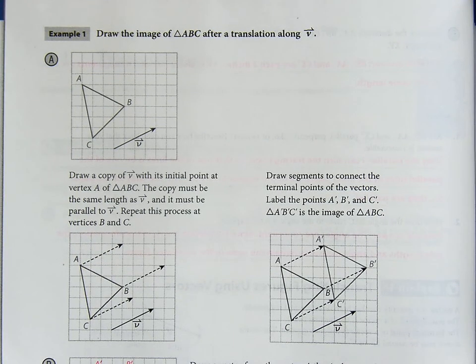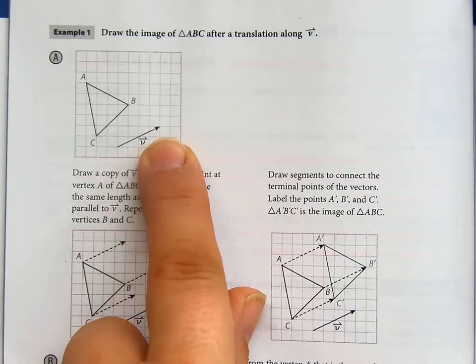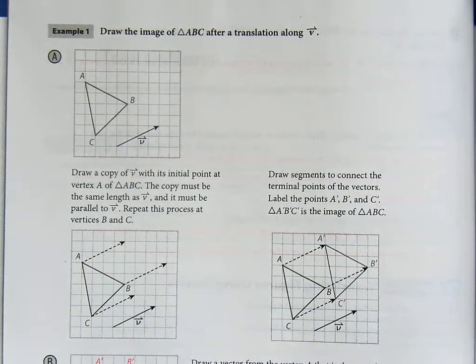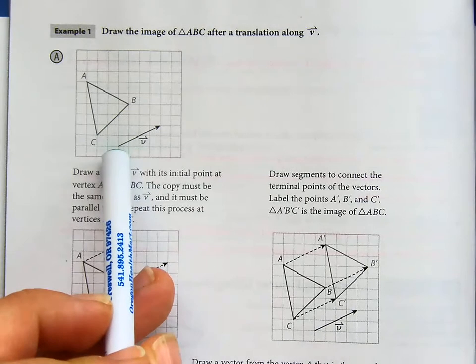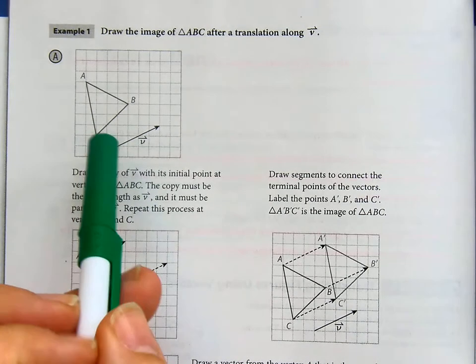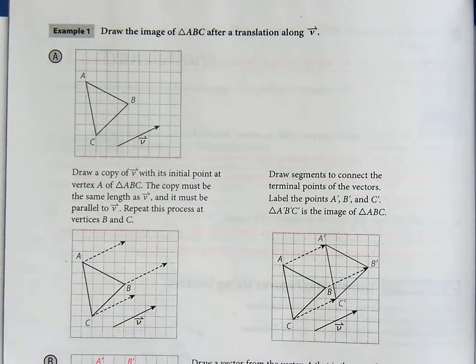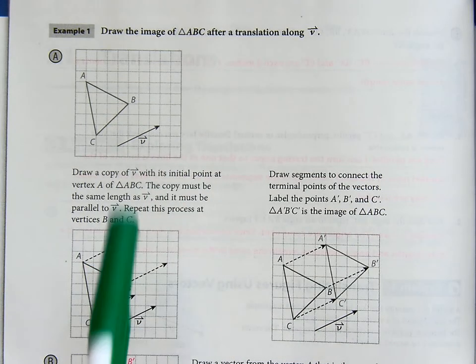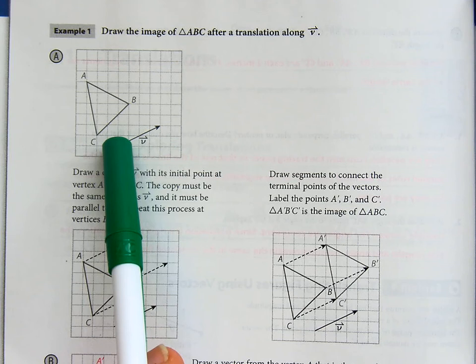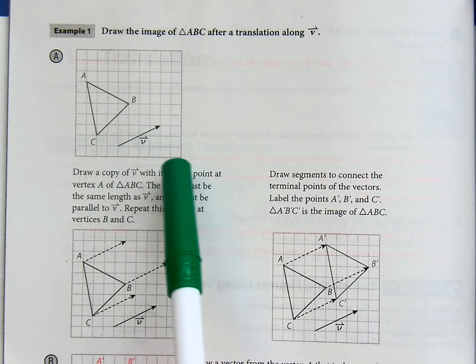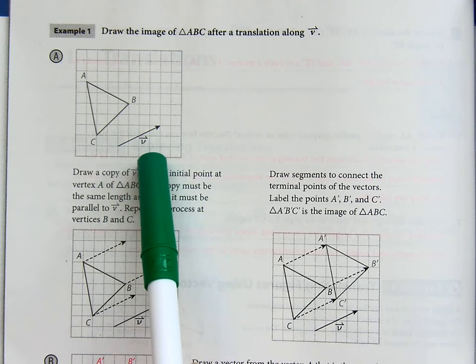Example 1, draw the image of triangle ABC after a translation along the given vector V. So we have been given not only our starting point, which is here, but then we also basically have a slope of where it's going to be traveling to create its endpoint. And what you'll see is that this is going to be moved basically up to and over 1, 2, 3, 4.